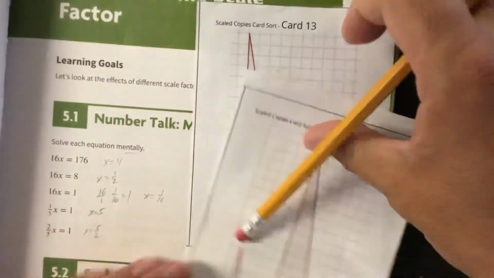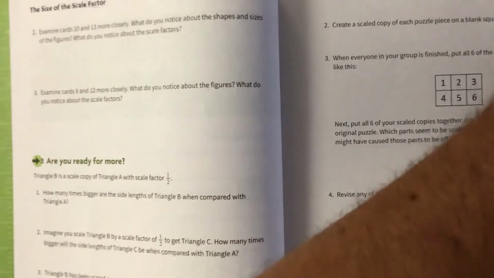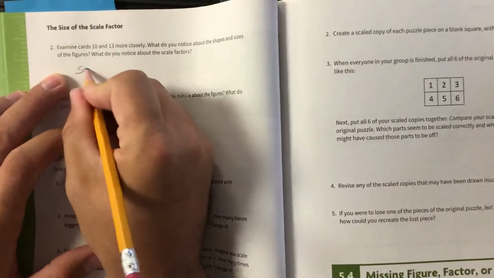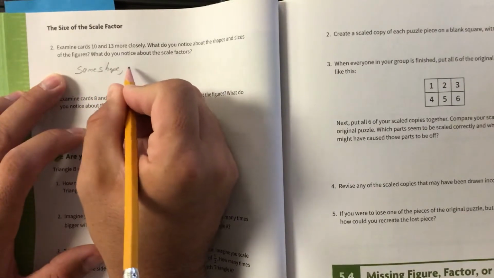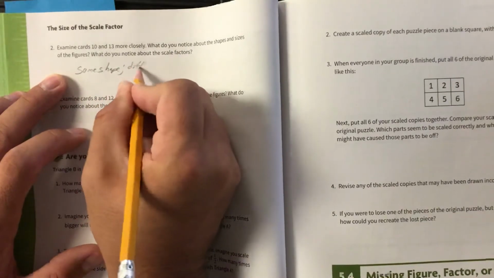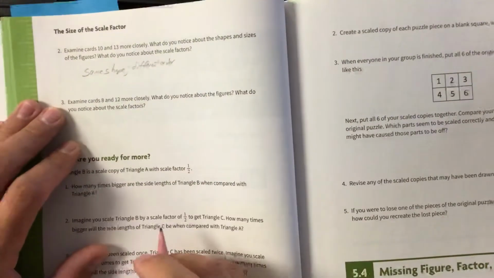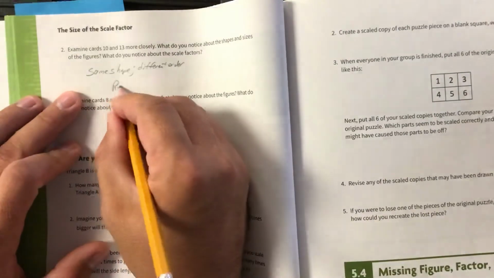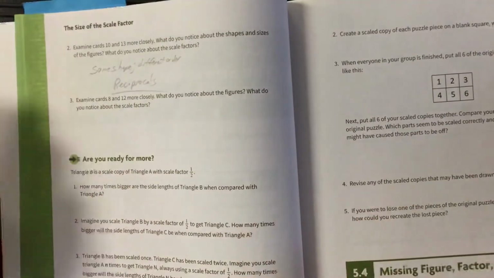Okay, so to answer that question, what do you notice about the shapes and sizes? What should I answer? They are the same shape. Maybe mention that it's a different order. What do you notice about the scale factors? They're reciprocals of each other.